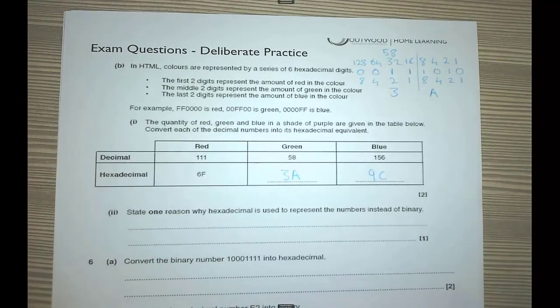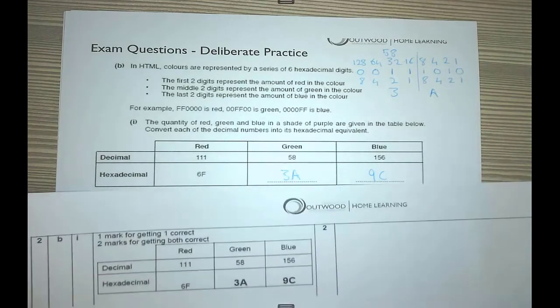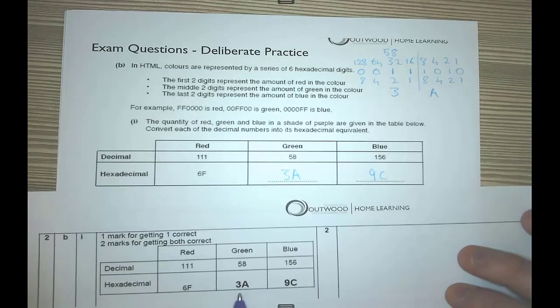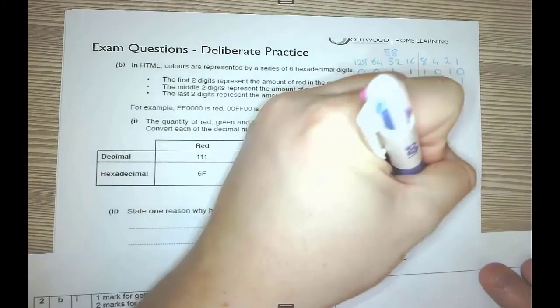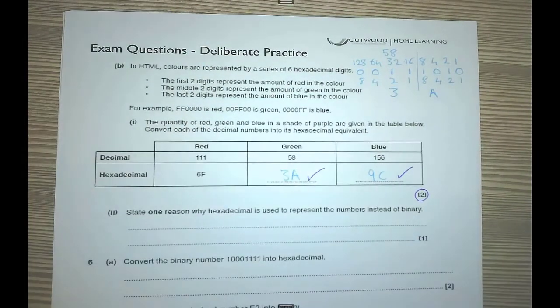So looking at the mark scheme now. Okay, very clearly, 1 mark for getting 1 correct, 2 marks for getting 2 correct. Go figure. So 3A is correct and 9C is correct. 2 marks. Okay. Next question then is, why do we use hexadecimal to represent numbers instead of binary?